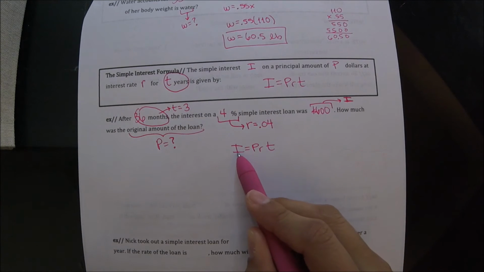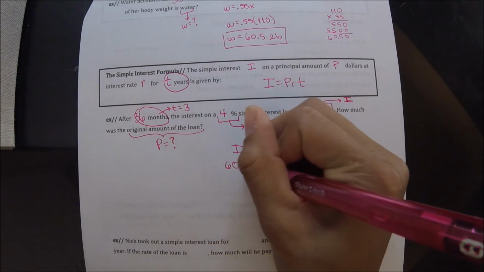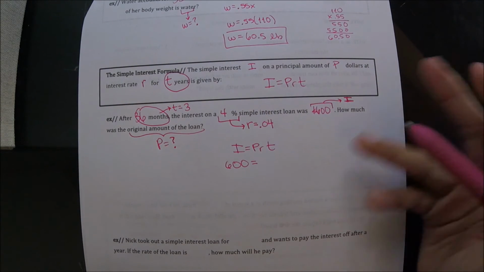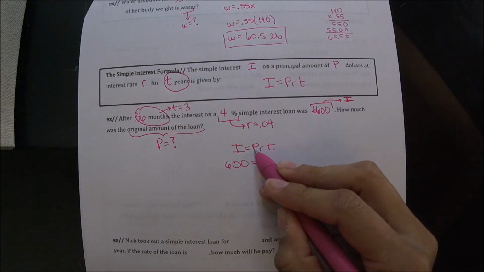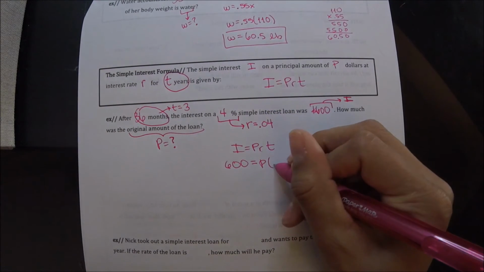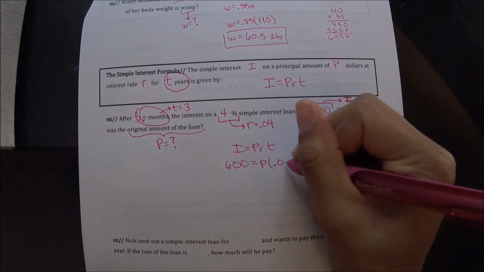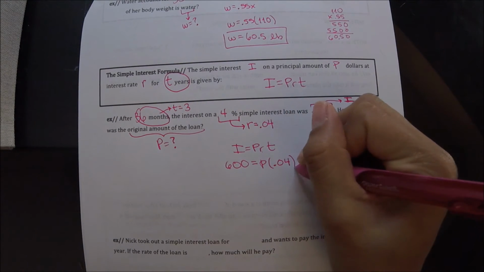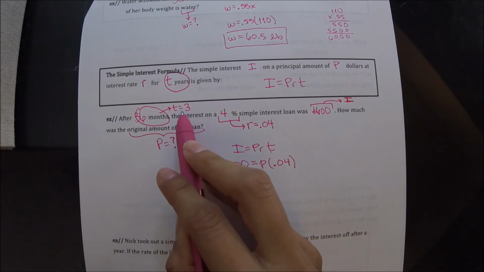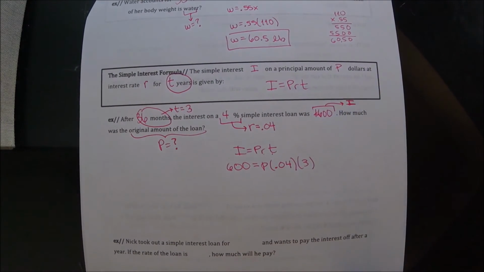So we said that was the $600, so replace that with 600. P, we don't know, so I'm going to leave that as P. R we know is 0.04. And then T is 3, because remember we have to convert it to years for this formula to work.